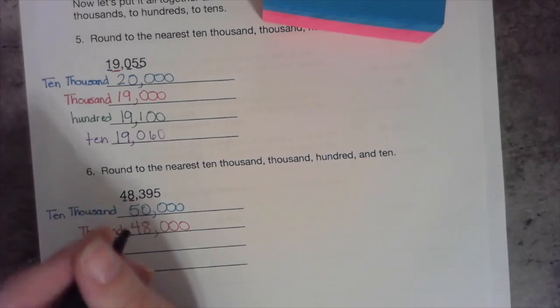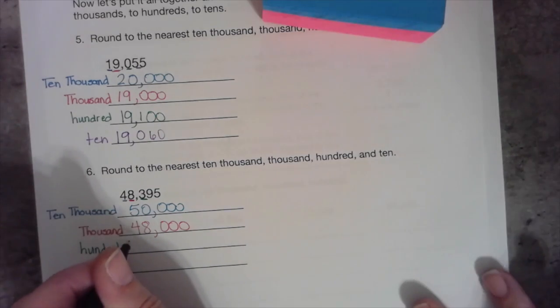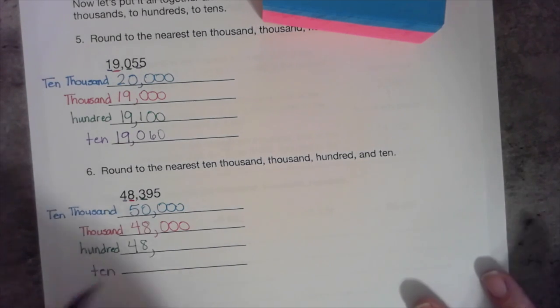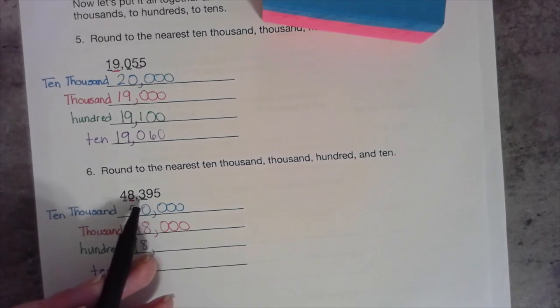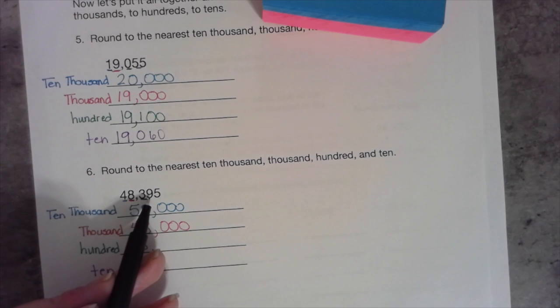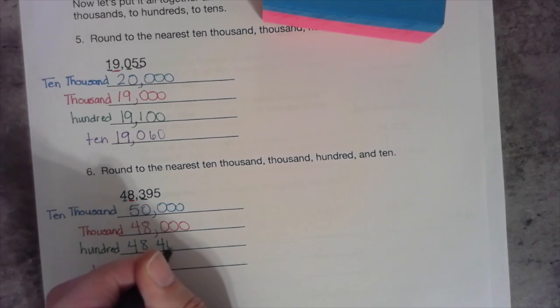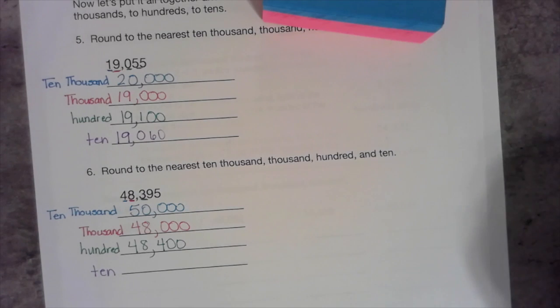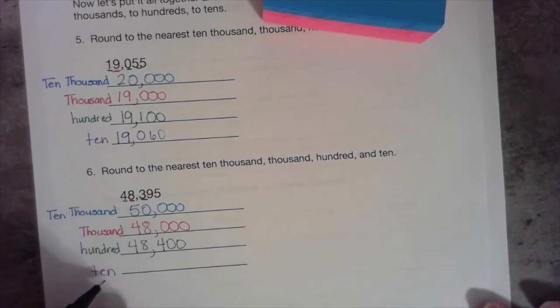Now let's do hundreds. I'm going to underline the hundreds place. Okay, my 4 10,000s and my 8,000s will not change. Write them down because they come before. The 3 might change. I look at my 9. What does the 9 tell me to do? Add one more. So I'm going to change that to a 4. Everything else becomes a 0. I think it's kind of fun, but it's a lot. Okay, and now I'm going to round to the nearest 10.